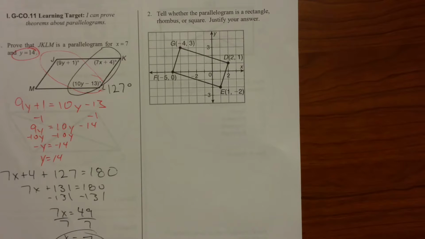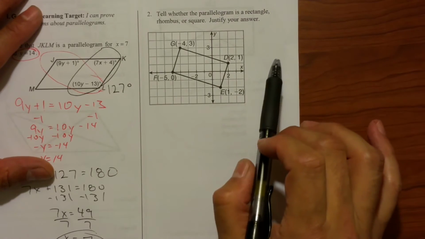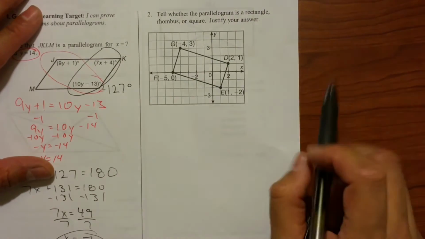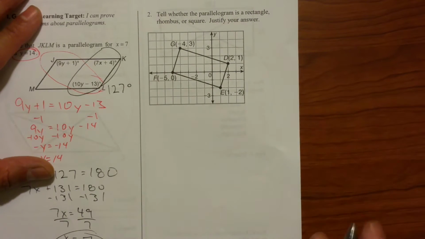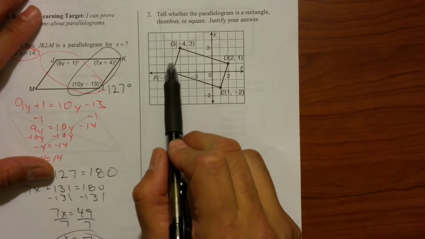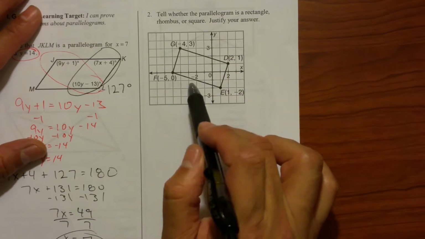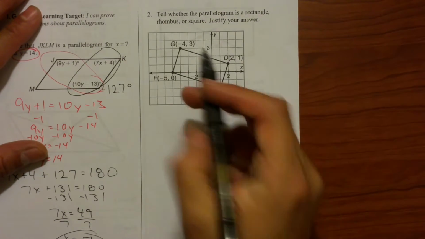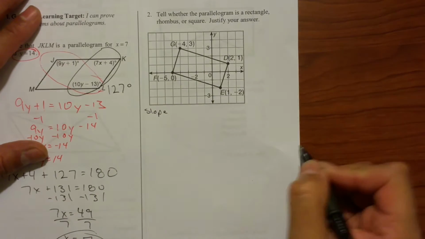Number 2 says, tell whether the parallelogram is a rectangle, rhombus, or square. Justify your answers. So, a couple things I need to figure out. First, I'm going to figure out the slopes. So if I had my checklist, I would go down: hey, 4 sides, that means it's going to be a quadrilateral. So I need to go down and look at that family tree that I had. So I need to know these right here are going to be parallel, so that would make it a parallelogram. So first thing, I'm going to do the slope.